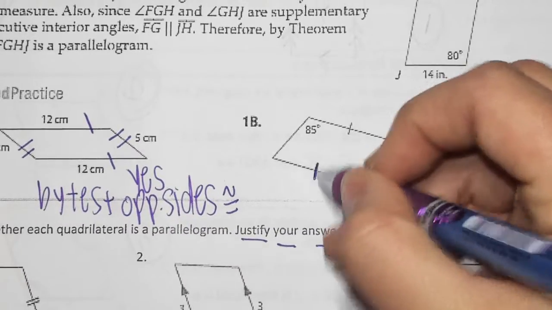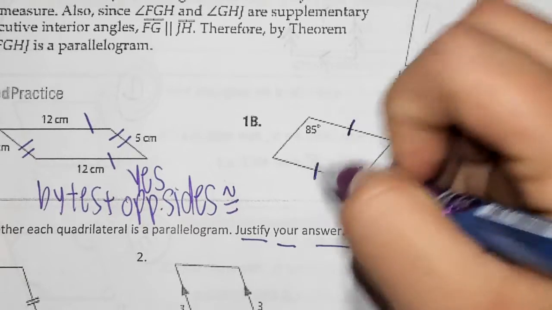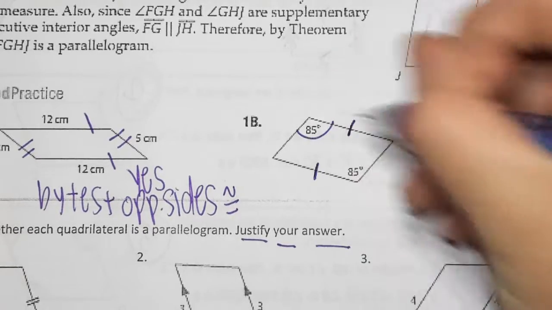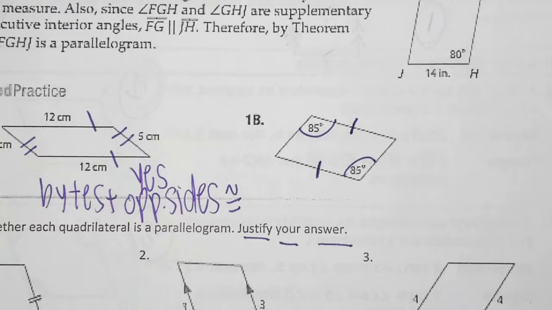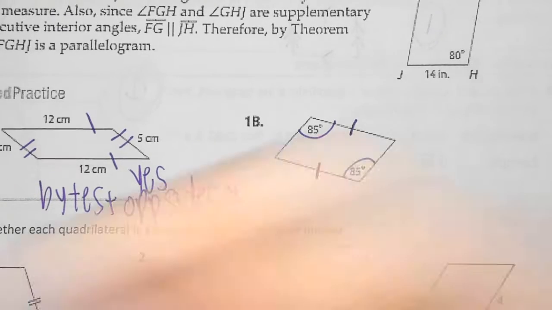Okay, we know one pair of sides are the same, and one pair of angles are the same. Is that enough to pass the test? No.